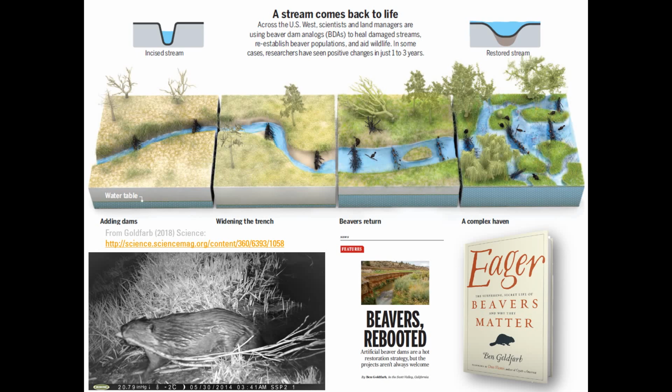Ben Goldfarb wrote about the role of beavers in process-based restoration of riverscapes in this Science magazine article. And later in this workshop, y'all get to hear what Ben learned while writing one of my favorite books of all time, Eager: The Surprising Secret Life of Beavers and Why They Matter. They don't call them keystone species for nothing, you know.